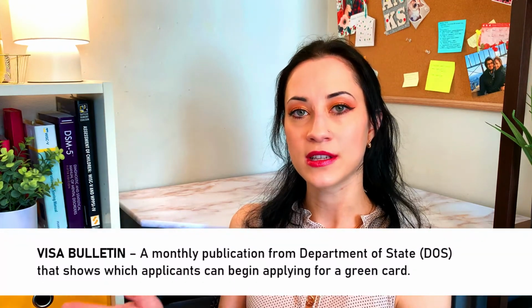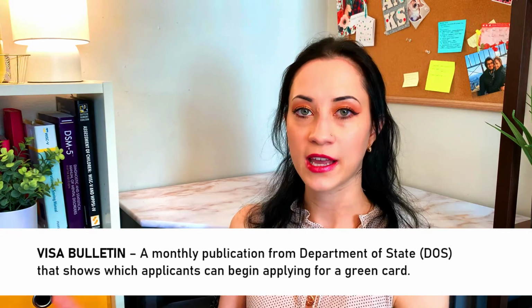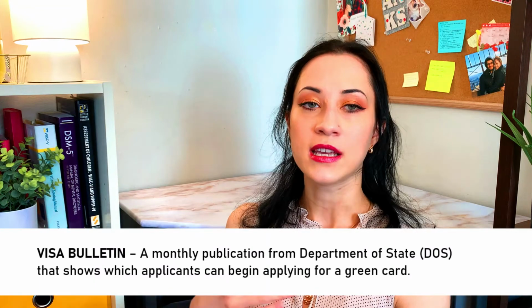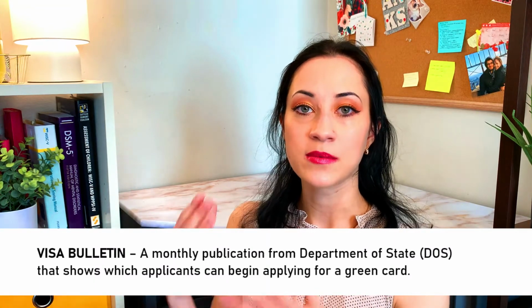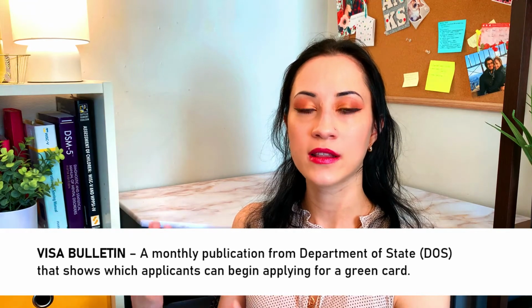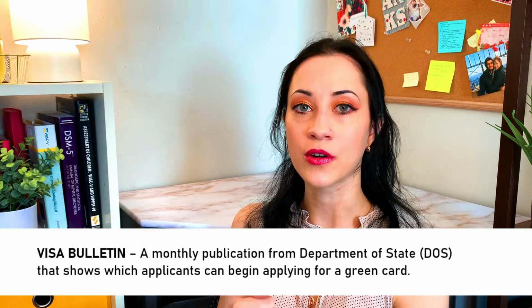Basically, the Visa Bulletin is a monthly publication that announces in the beginning of each month the types of visas, the types of family or employment categories, and when they're able to begin applying for their green card. The Visa Bulletin is published on the travel.state.gov website. And before we begin reading, there are 3 definitions that you need to know.